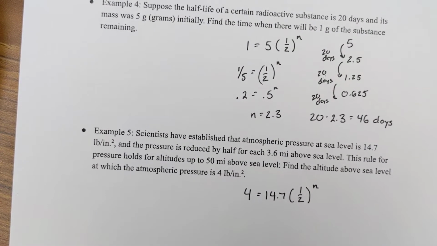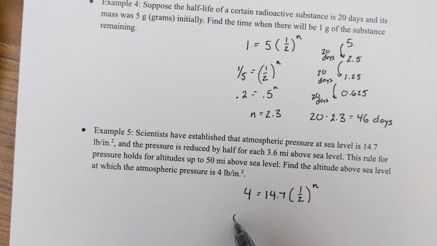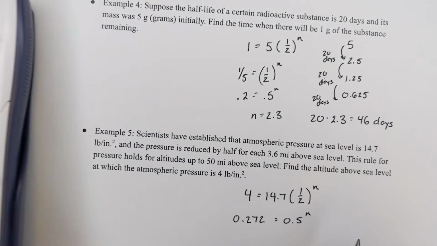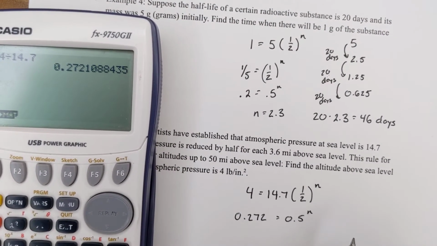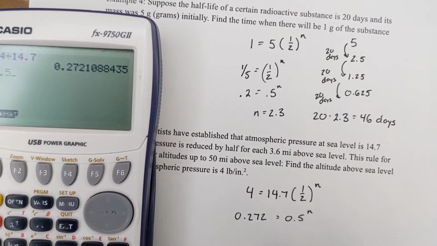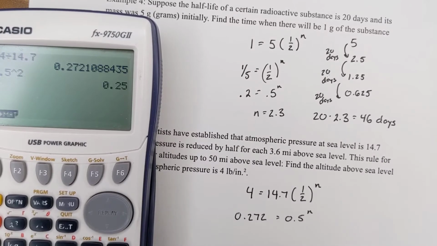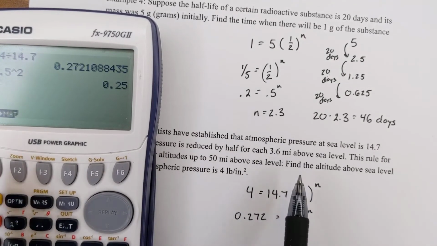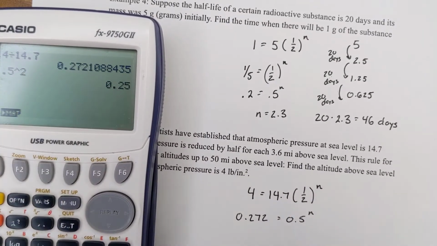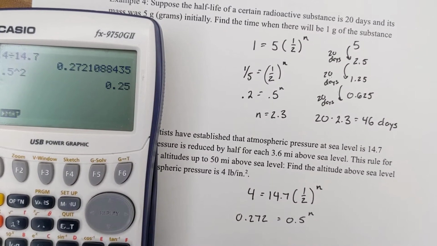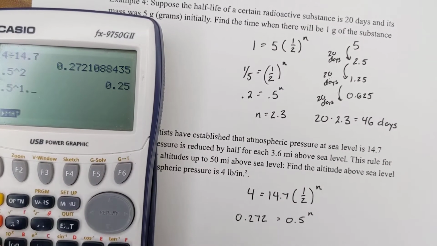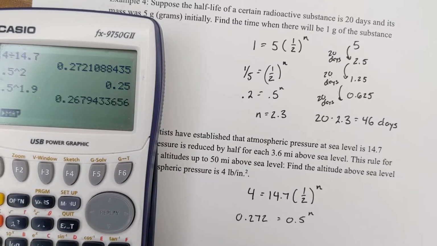4 divided by 14.7 gives me 0.272. I'll make this 0.5 to make our math easier. So here we go, 0.5 raised. We'll start at 2. So if I do 2, I get 0.25. So that might be too much. Let's try backing off a little bit. 1.9.